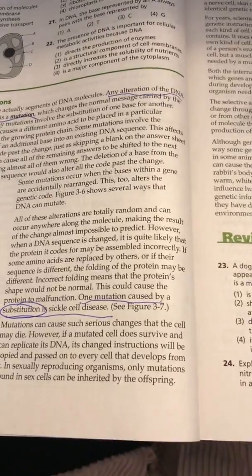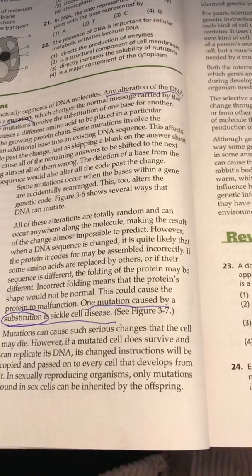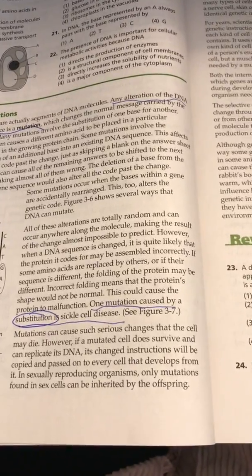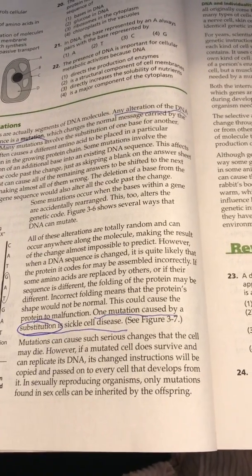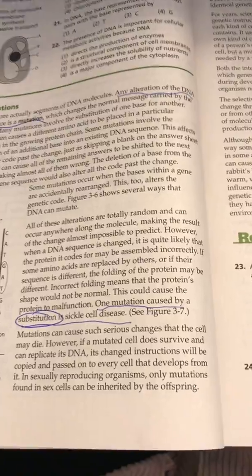Mutations can cause serious changes to the cell, which may die. However, if a mutated cell does survive, it can replicate its DNA. Its changed instructions will be copied and passed on to every cell that develops from it. In sexually reproducing organisms, only mutations found in sex cells can be inherited by the offspring.